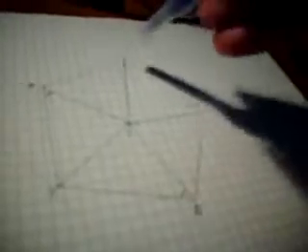And we told you that earlier on in the proof. Now, angle CDE equals angle ABC. Here's CDE, and here's ABC. This angle here equals this angle here. We know this because we now have an equal angular and equilateral pentagon.